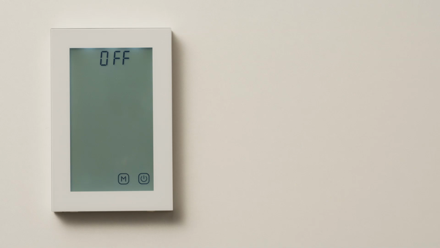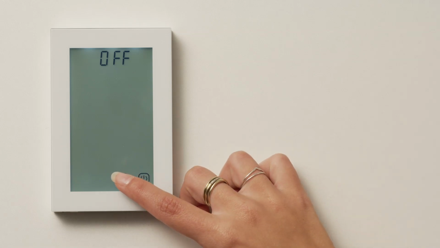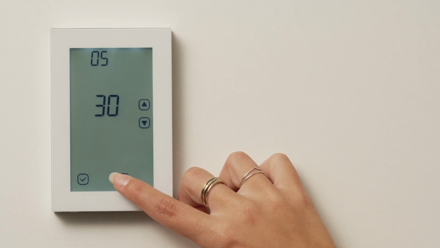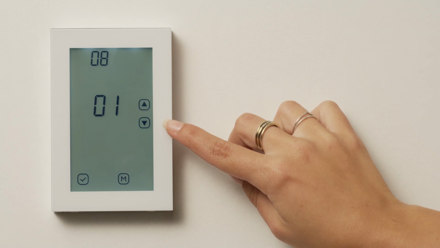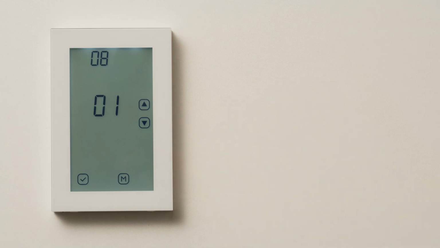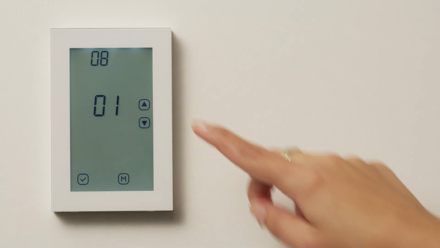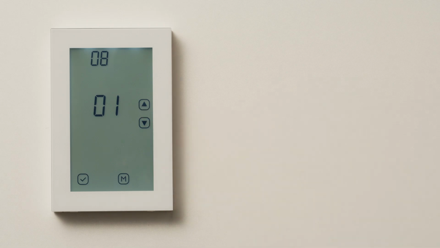08 is for programming type. The thermostat can be pre-programmed to turn on and off at times and temperatures of your choosing. There are 3 possible options. Number 1 is the 5-day plus 2 weekend day option and should be used when you want a different timing between weekdays and the weekend.